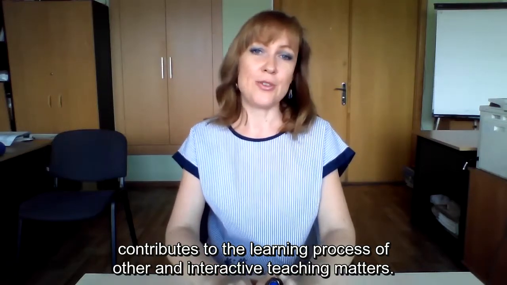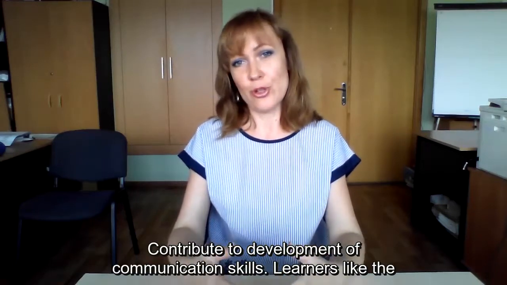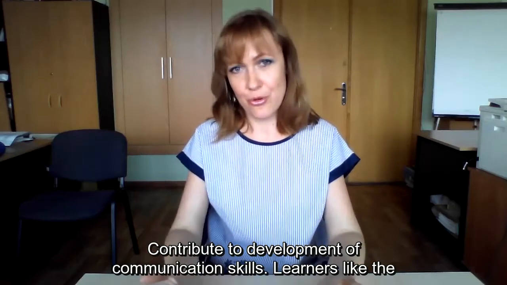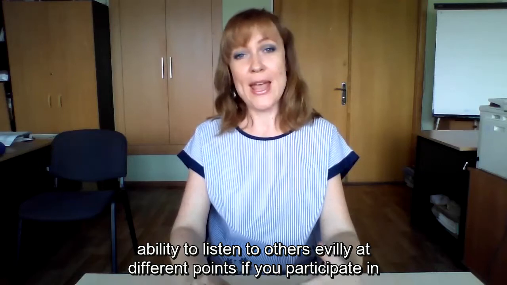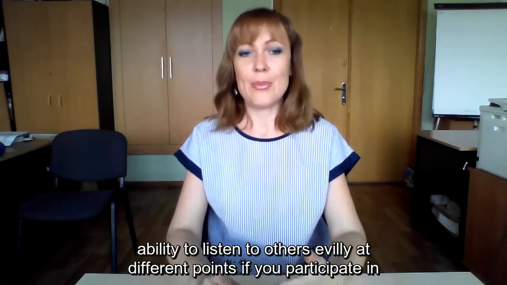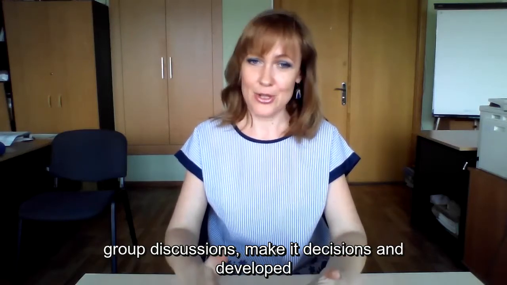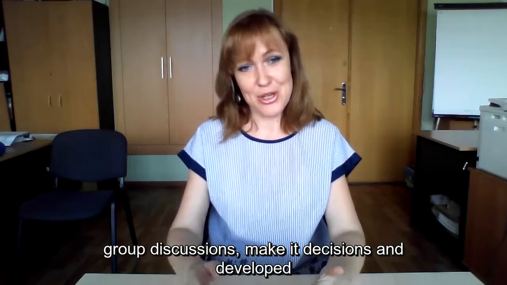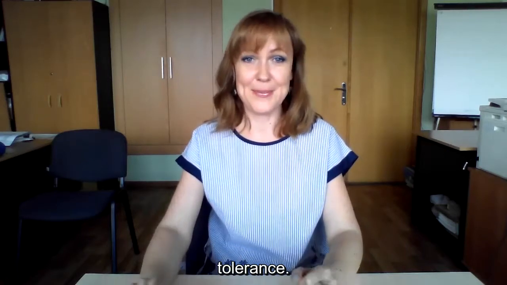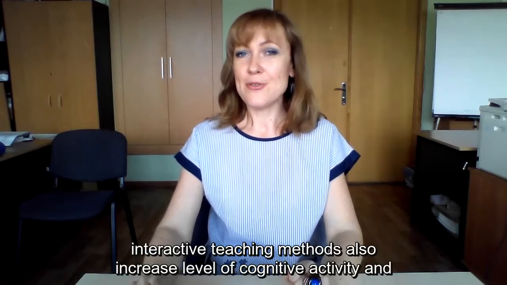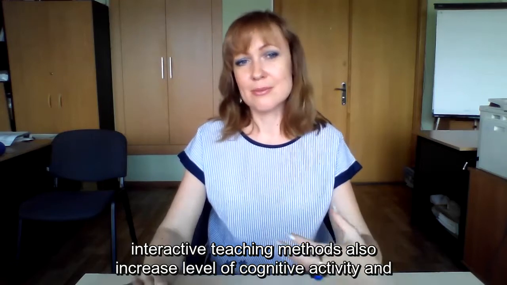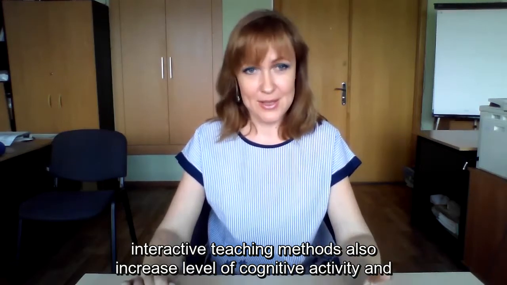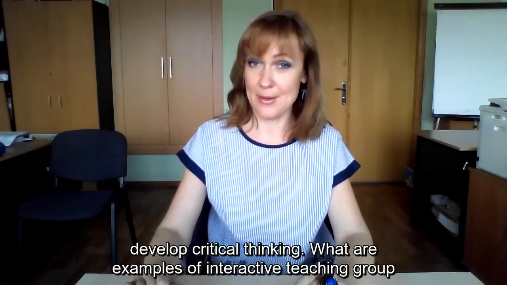And interactive teaching methods contribute to the development of learners' communication skills, like the ability to listen to others, evaluate different points of view, participate in group discussions, make joint decisions, and develop tolerance. Interactive teaching methods also increase the level of cognitive activity and develop critical thinking.